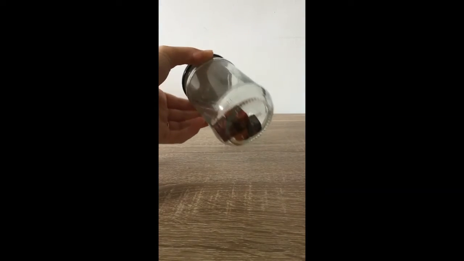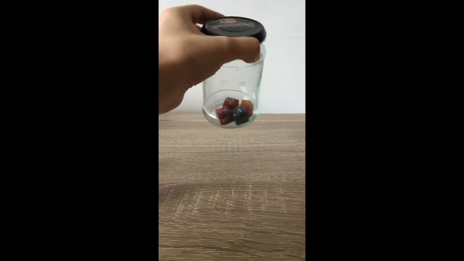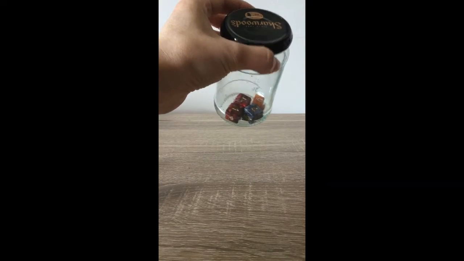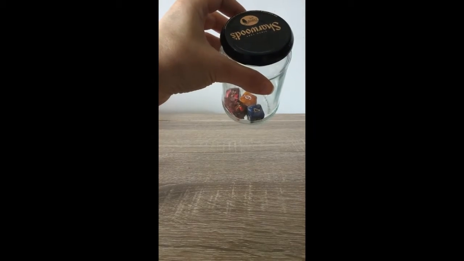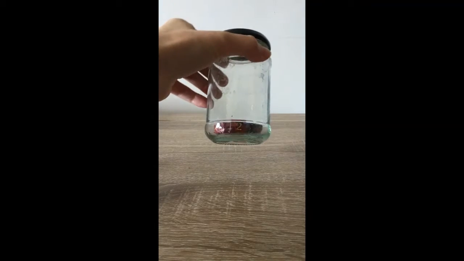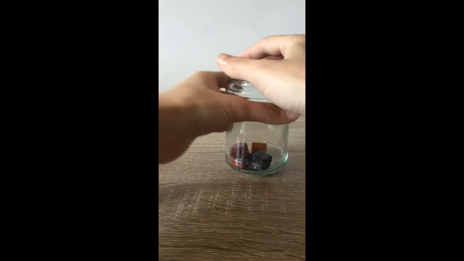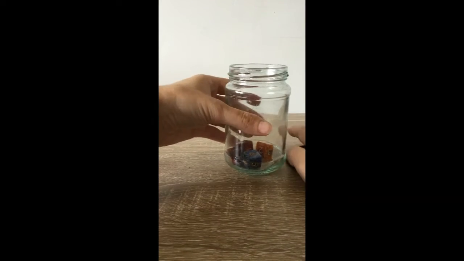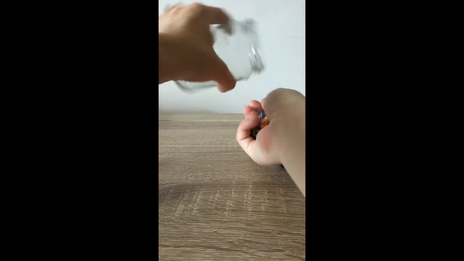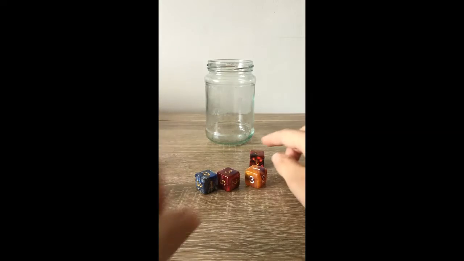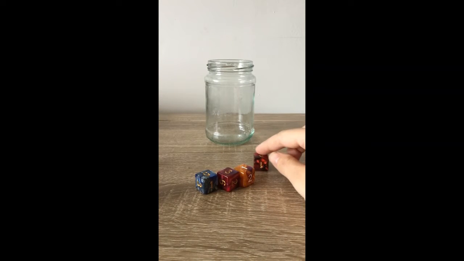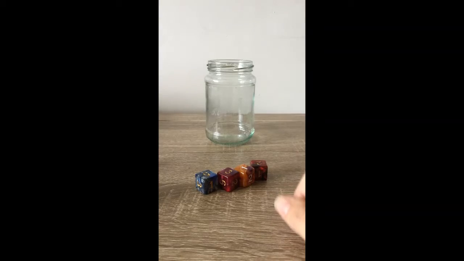What you can do is move it around, take a look before you make your estimation, before you make your guess. Now, I think that there might be 3, maybe 5. I'm going to say 5 dice in there. Now that I've made my guess, I can open it up and pour them out and count them. So let's see. 1, 2, 3, 4. I've got 4. So I said there were 5, but there was actually only 4. So that was a good estimation.